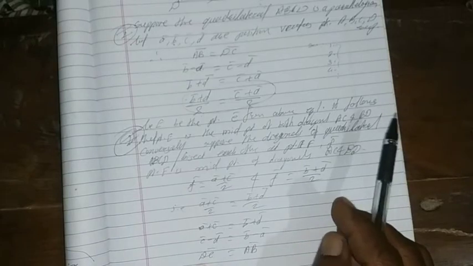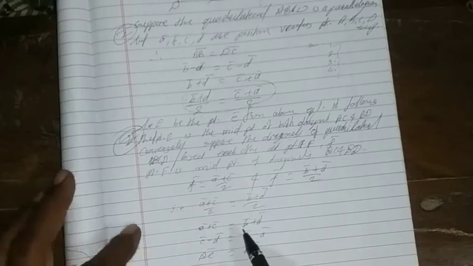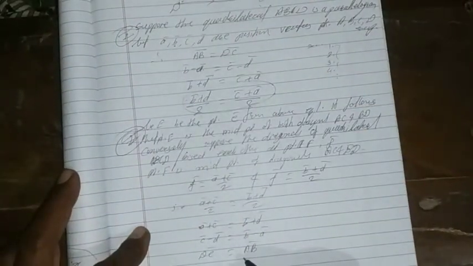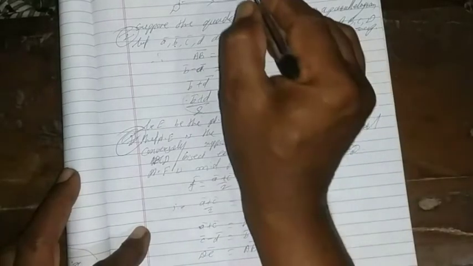Therefore, the quadrilateral ABCD is a parallelogram.